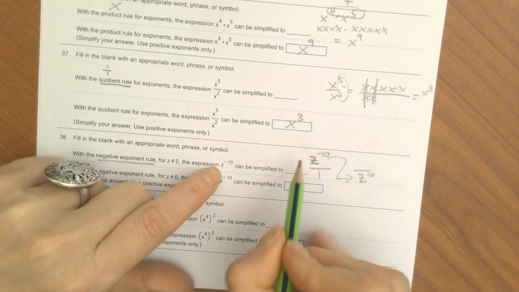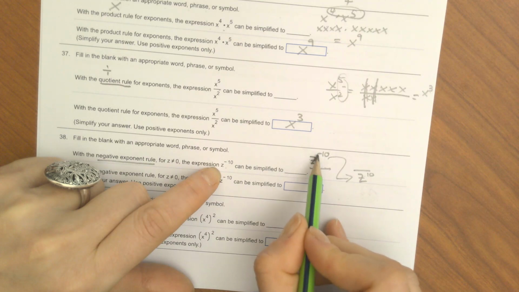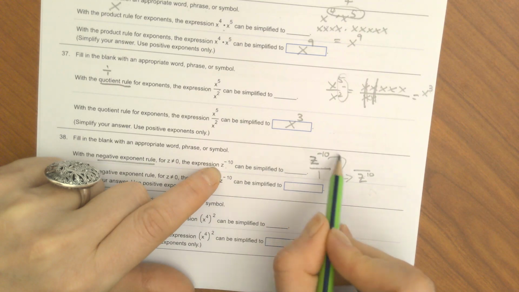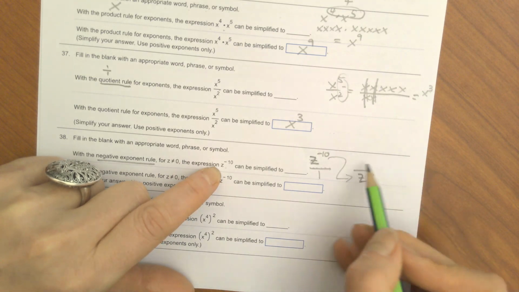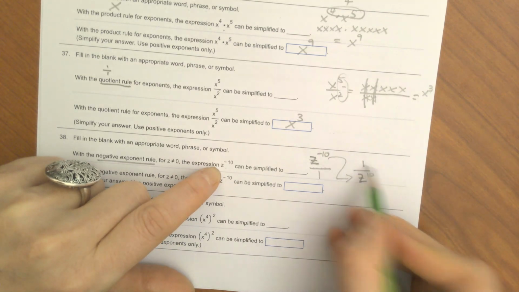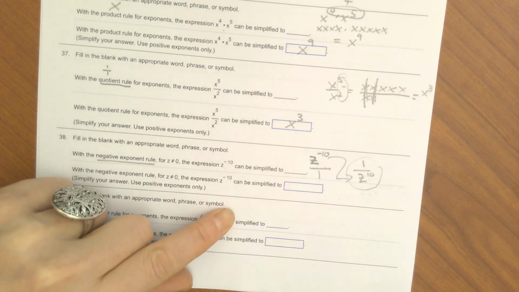Now you don't write the negative once you move it down. Okay, this negative is just instructions to say move it down. But what's up here? Nothing now. But you can't write nothing. The only thing that hides is a 1. So there. That's the negative exponent rule. It just means move it to the other side.